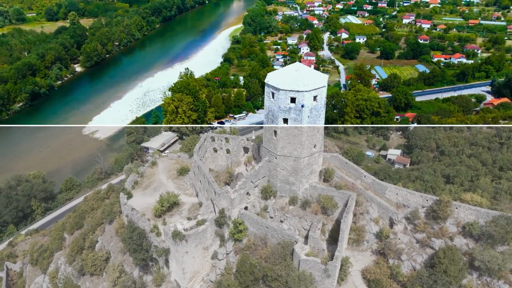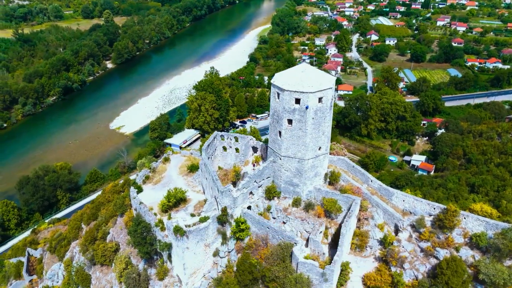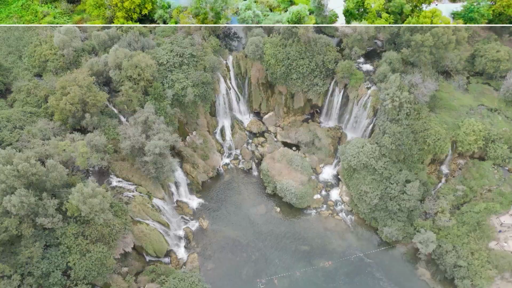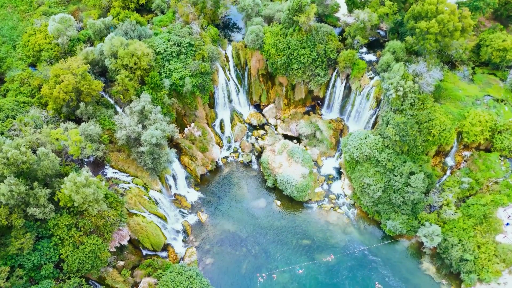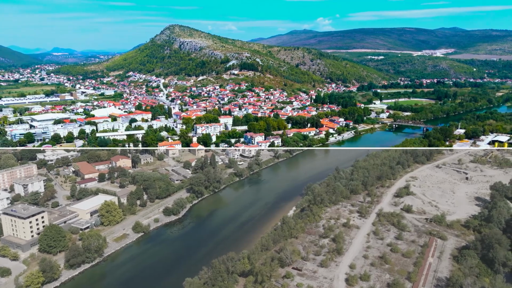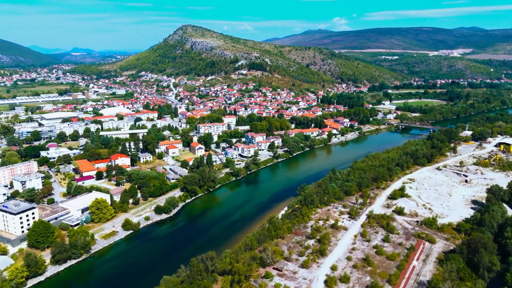Hello guys, Softoni here, and in this tutorial we're going to explore how to achieve the best color grading here in After Effects using just one effect.